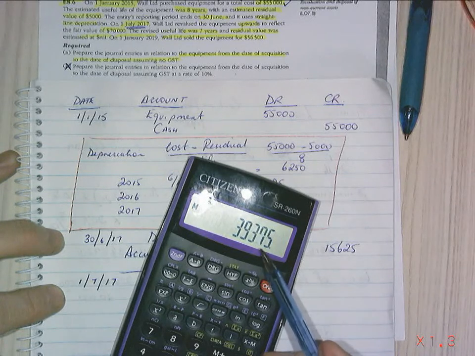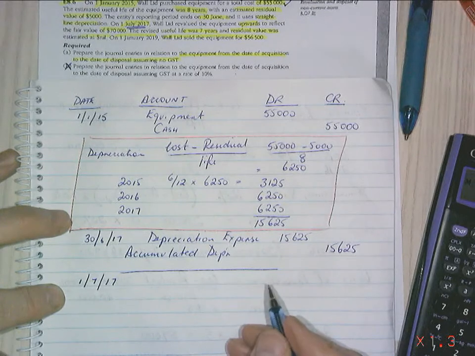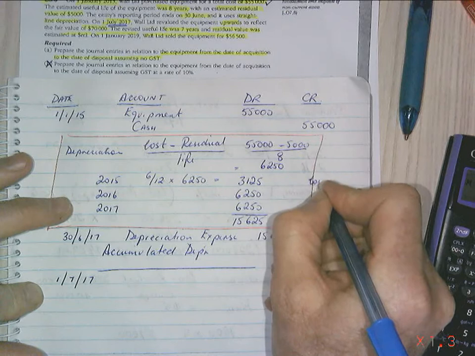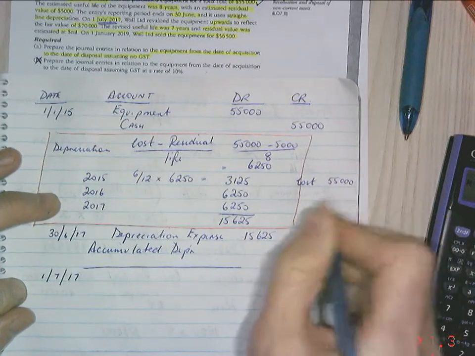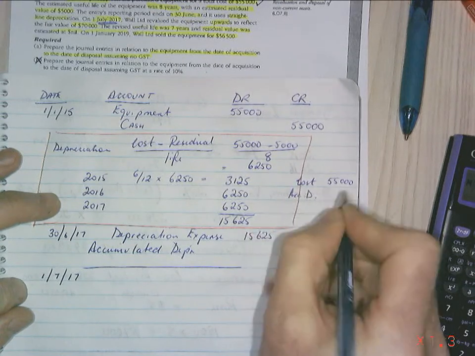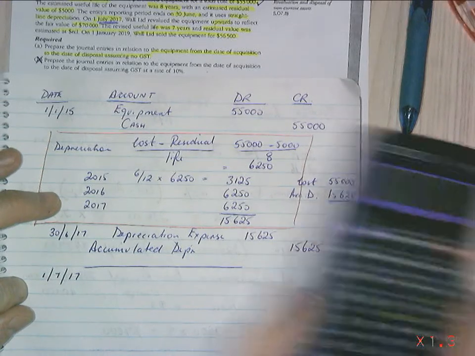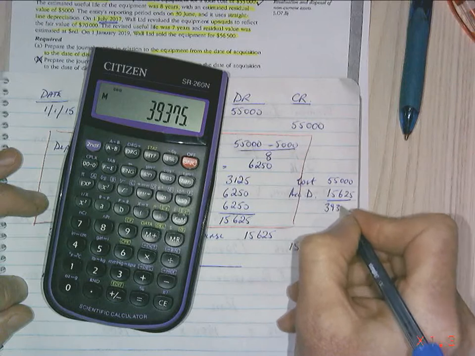And that gives me 39,375. So that's my book value. So my cost, and let's do it over here, cost is 55,000. My accumulated depreciation is 15,625, which gives me that figure that we just calculated of 39,375.